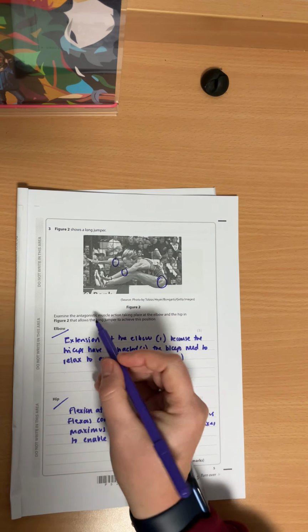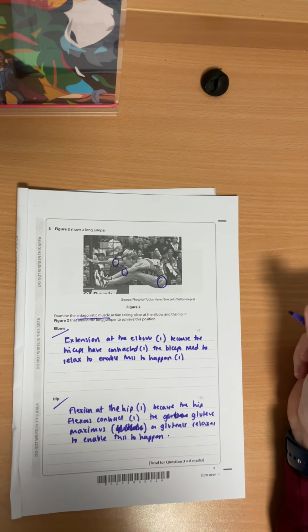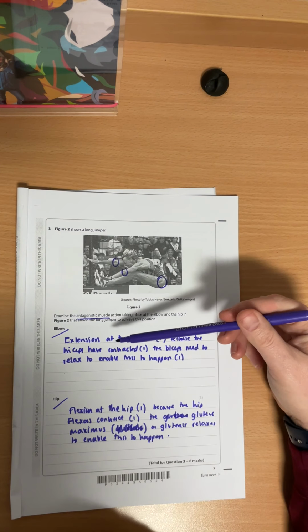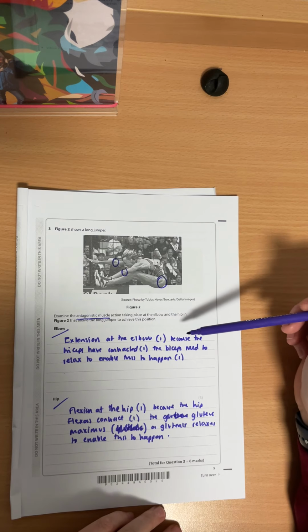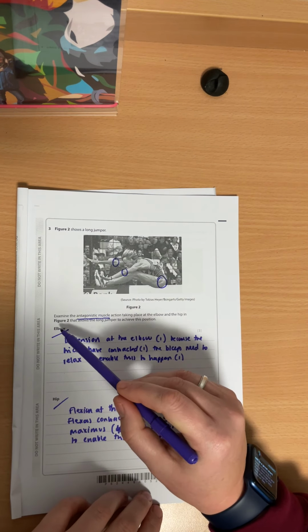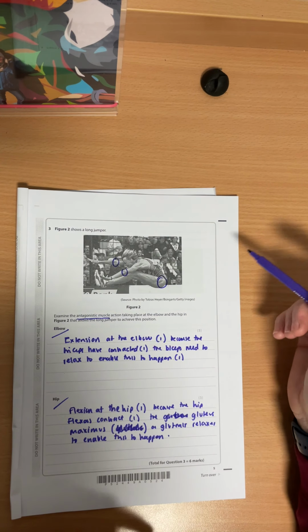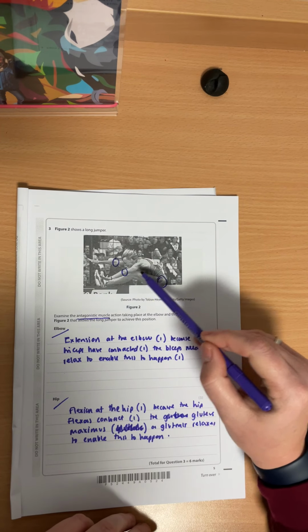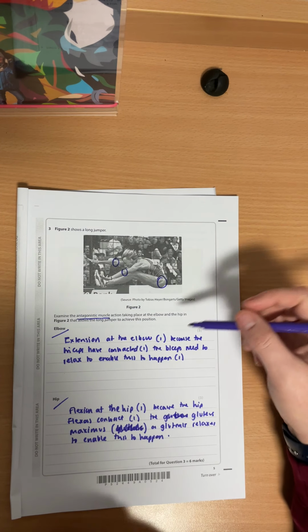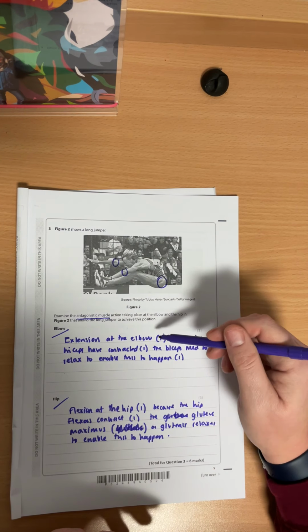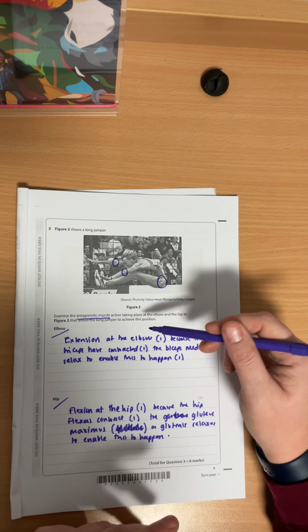And then because it's asked us to talk about antagonistic muscle pairs, we must talk about what the two muscles are doing to provide that movement. So first mark, extension at the elbow, and then we say, because we're good at connectives and we're good at expanding, because it's an exam question, so we're asked to explain what's going on, because the triceps have contracted, which causes extension at the elbow, which we talked about in the last question. That gives us the second mark. So we said extension and what's caused extension, because the triceps contracted.